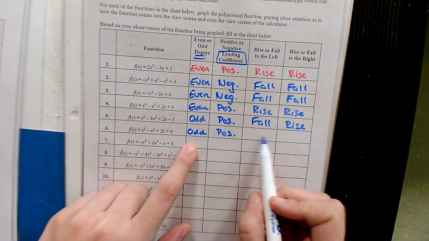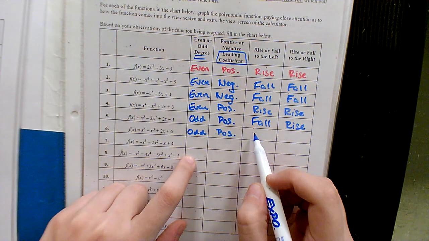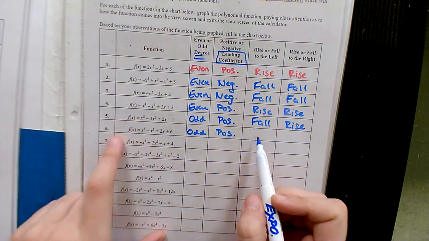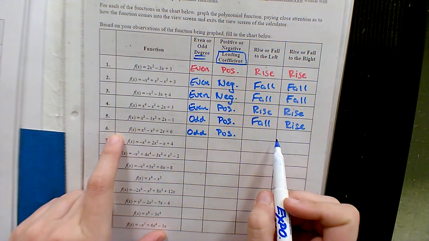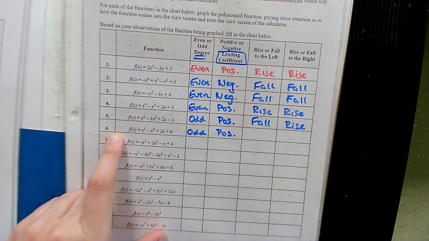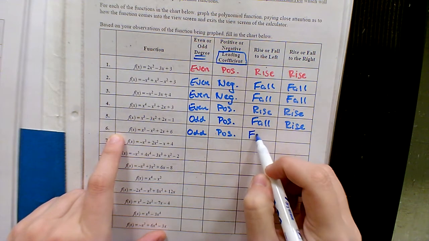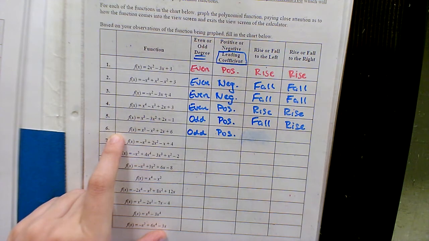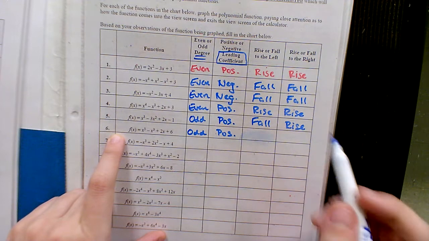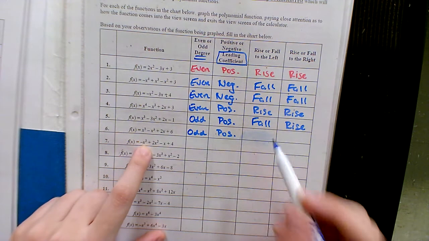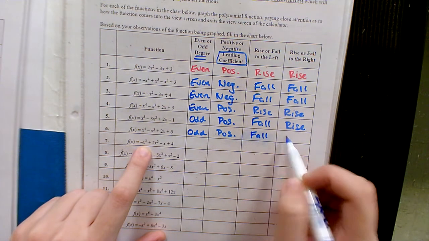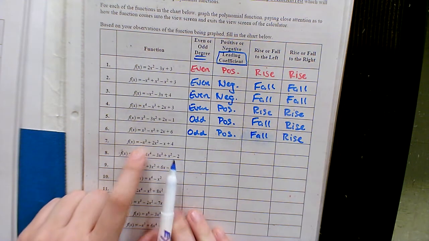Ashlyn, were you able to get the rise or fall for 6? I got 2 through 5. Oh, you did 2 through 5, okay. Marie, were you able to get number 6, either the rise or the fall? You weren't here, I'm sorry. You got it now? You looked it up? I got rise for the left and then fall for the right. I think, wait, that was for number 7. Number 7, okay. It was the fall for the left and rise for the right. Rise for the right, looks good.